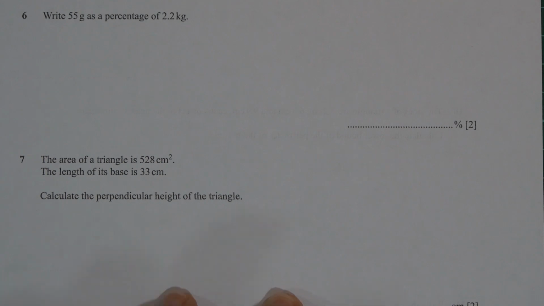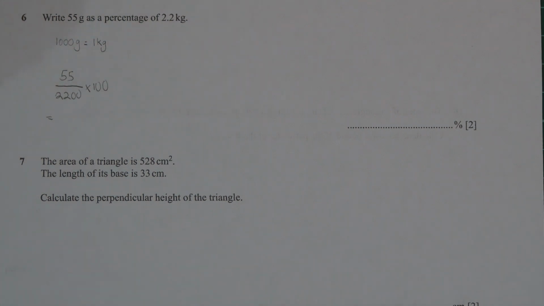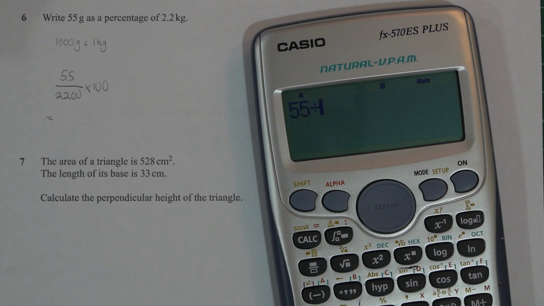For question 6, the first thing you need to take note of is 1 kg equals 1000 gram. So 2.2 kg will result in 2200 gram. So 55 over 2200 multiplied by 100, then you will be able to get the answer.